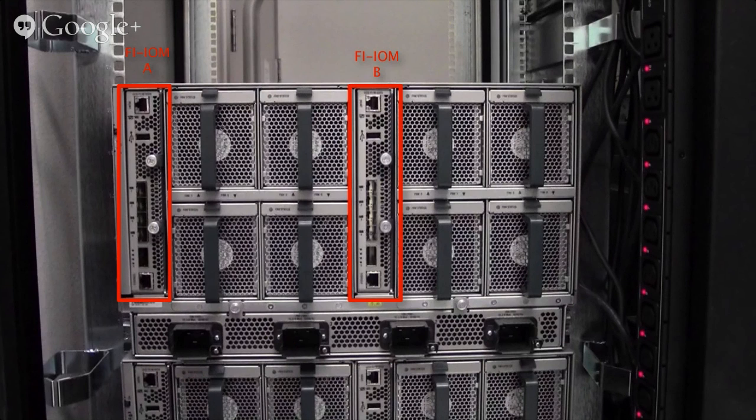That's a very good question. This chassis will be able to be used in your classical environment. Because we use the same form factor, all you have to do is remove the FI IOMs and put in your standard IOMs, the 2200 or 2208 XP modules, and this will become the regular chassis that connects up to your standard Fabric Interconnect.